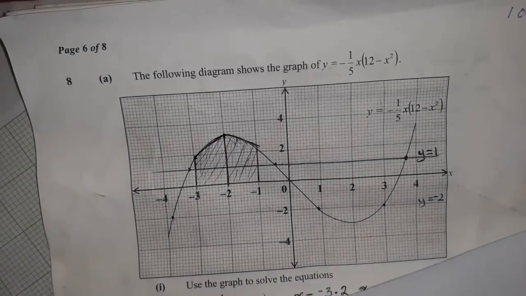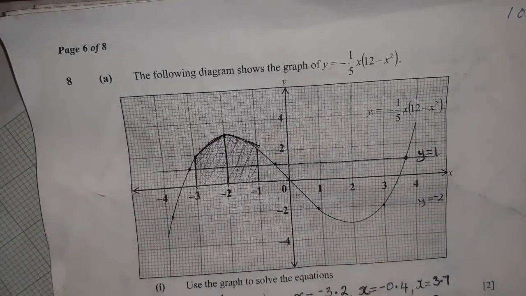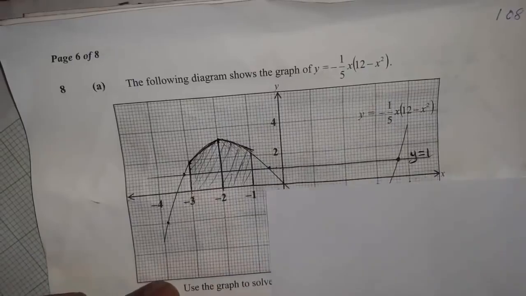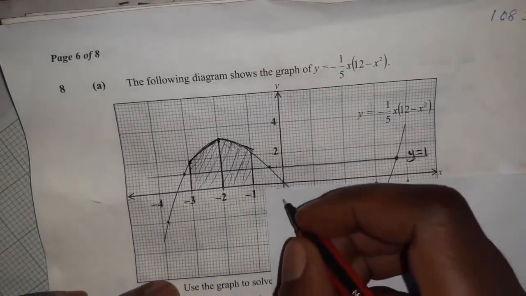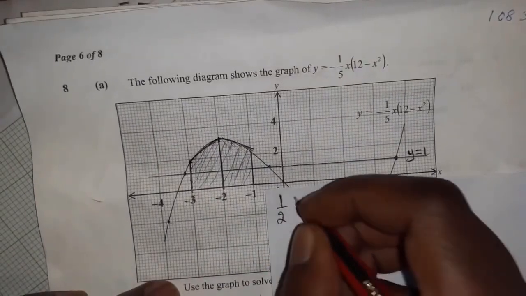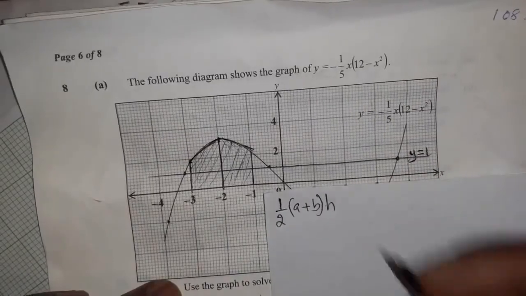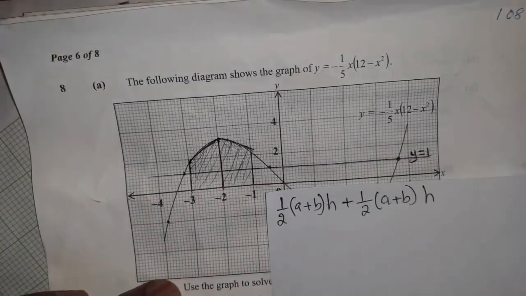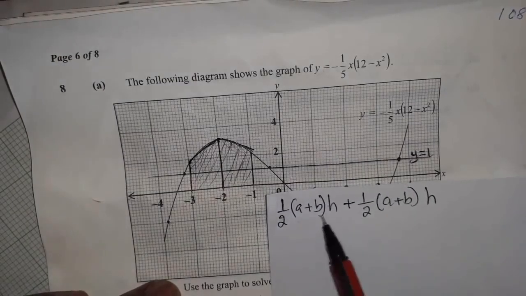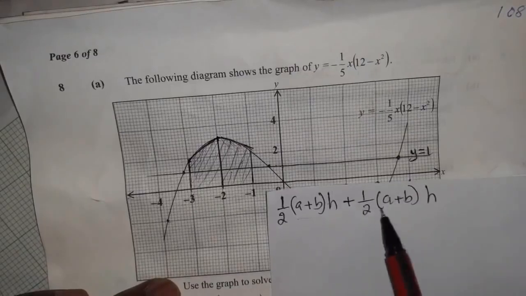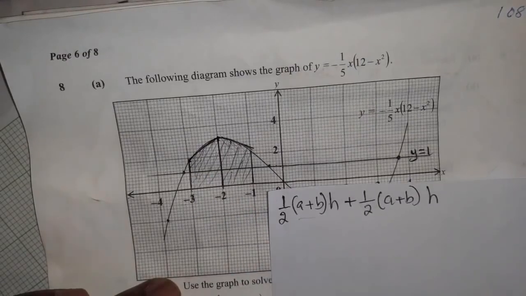So for the first one, I'm sure you know that the area of a trapezium is 1/2 (a + b) h. So this is the area of one trapezium, and the other, because we're going to have two trapeziums.